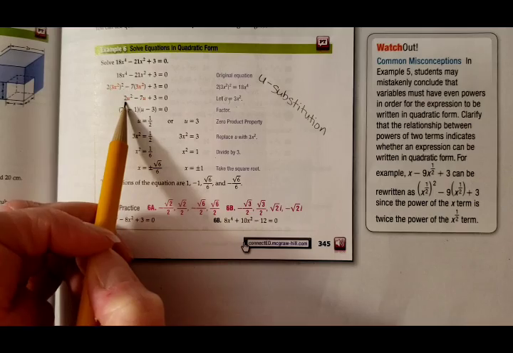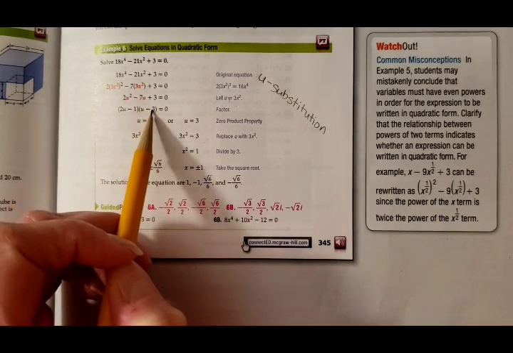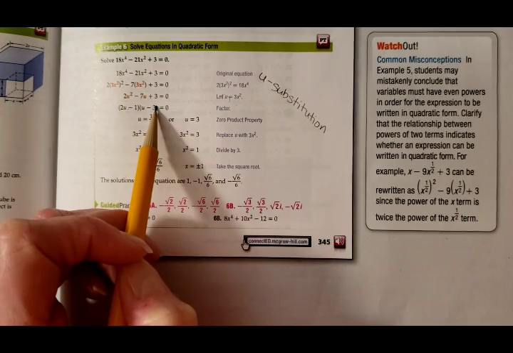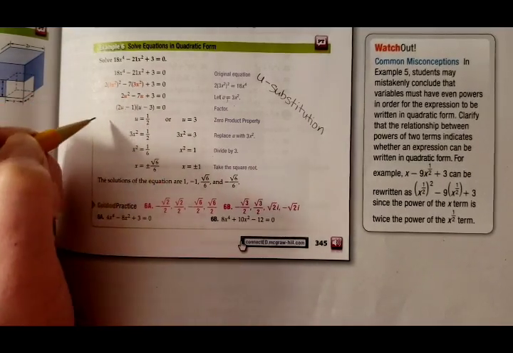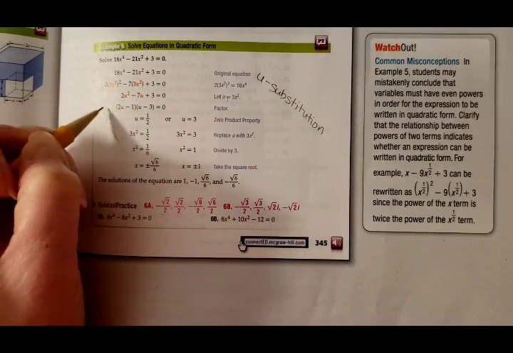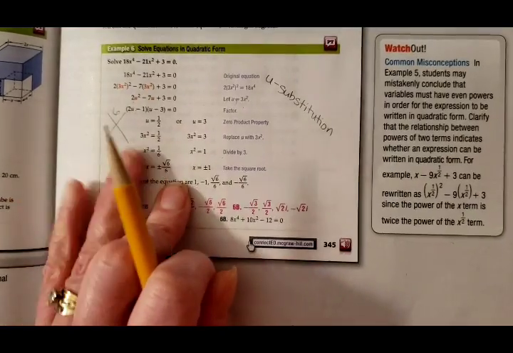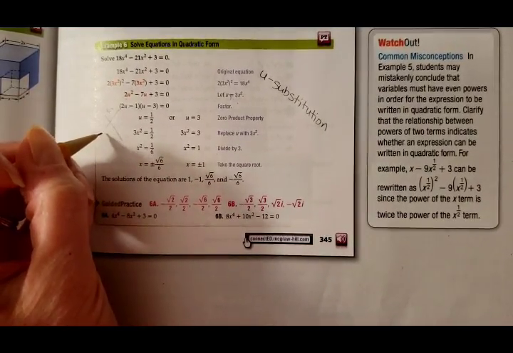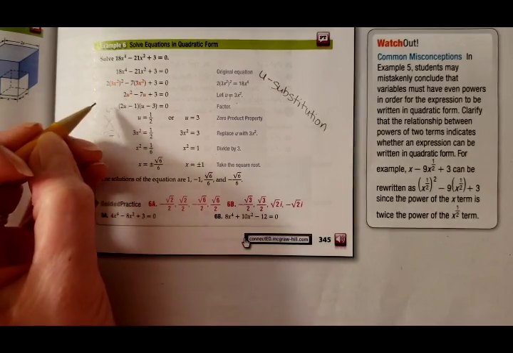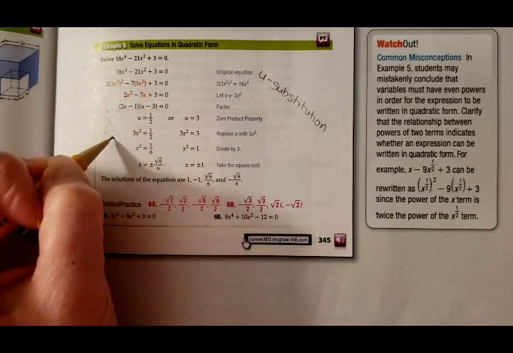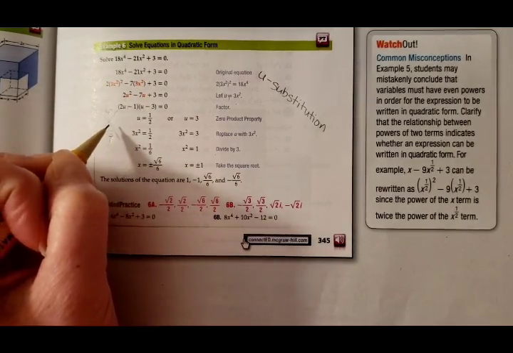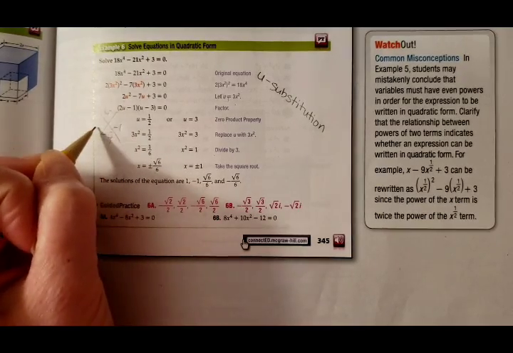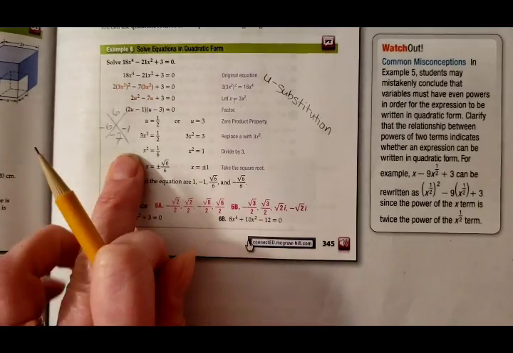Now we have 2u squared minus 7u plus 3 equals 0. Wow, that's not a bad quadratic to factor. You can do the x method if you want, and we'd say, what equals 6 and negative 7? You would probably figure out that it would be negative 1 and negative 6.